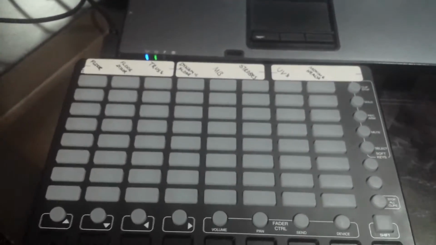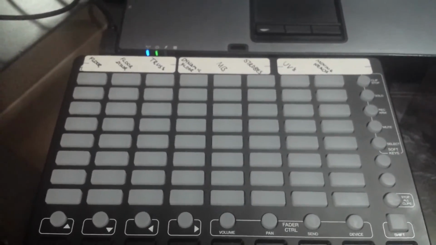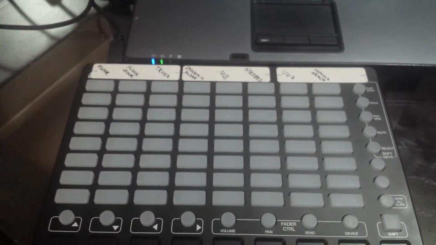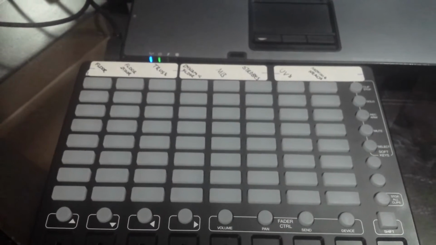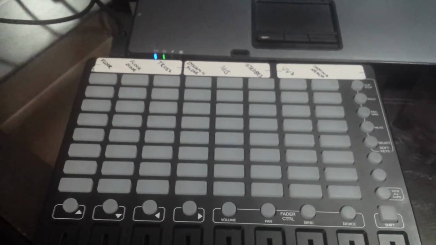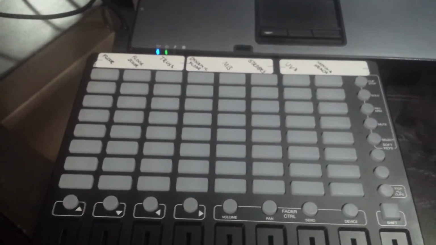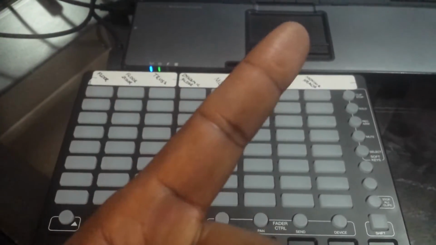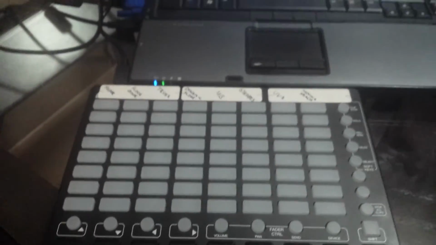You can use one of 6 colors. Those colors are red, green, and yellow, and then red blinking, green blinking, and yellow blinking, which are the 6 colors you can use.